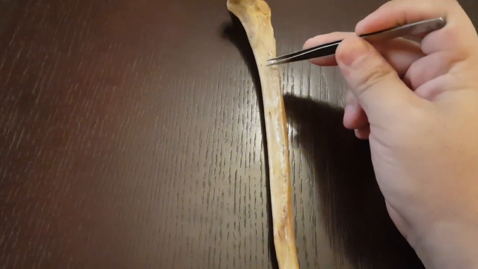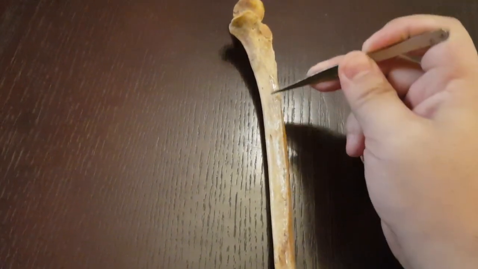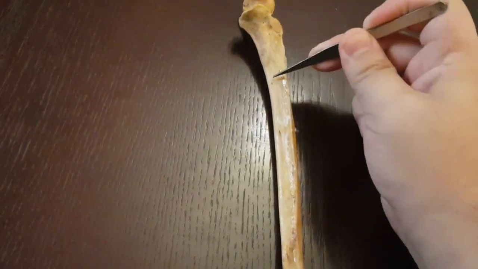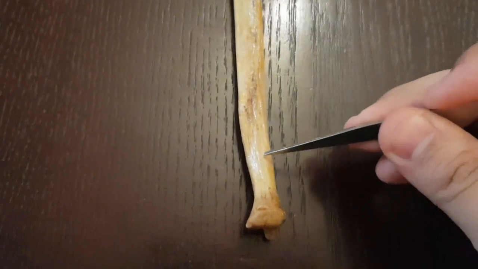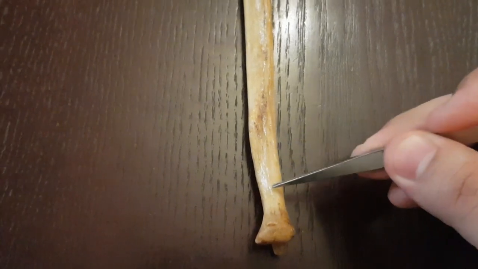As for the shaft, we have a single muscle attached to the front of the shaft, which is the flexor digitorum profundus. At the lower end of the shaft, we have the origin of the pronator quadratus.